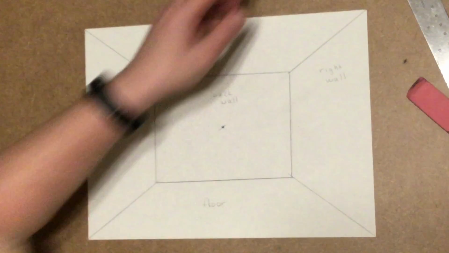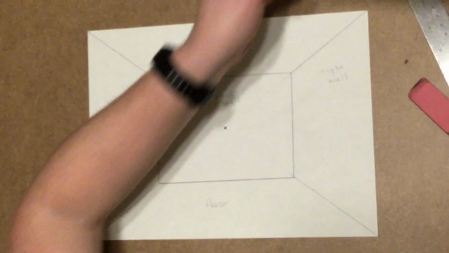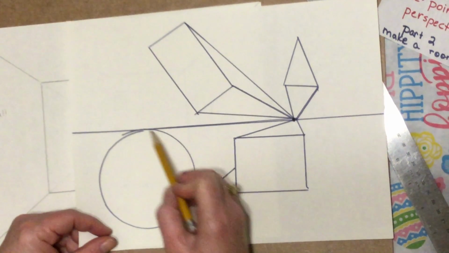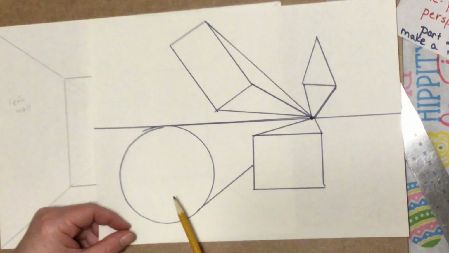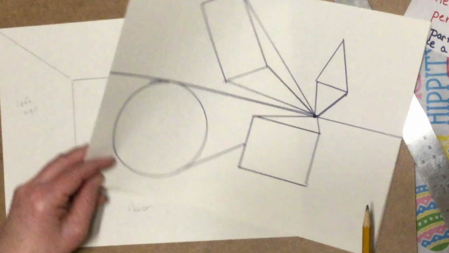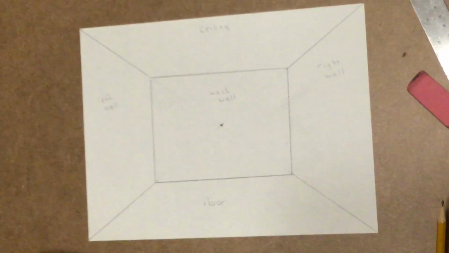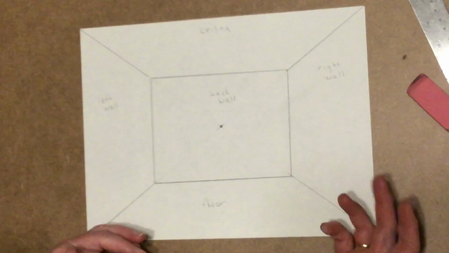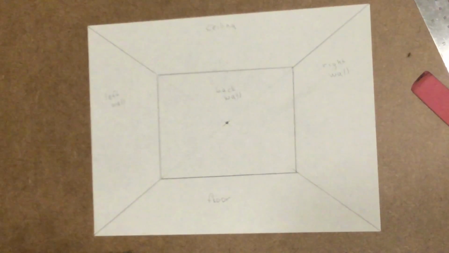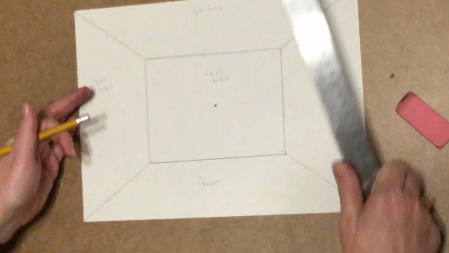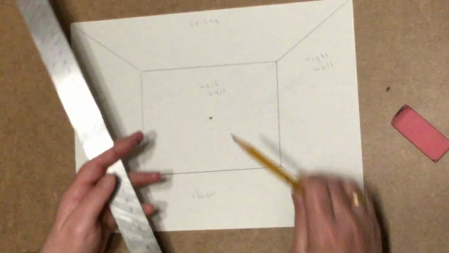Now remember, when we were looking back, we had to start our 1-point perspective with a shape. So this one is a circle, a square, rectangle, triangle. So depending on what kind of room you're making, we have to start with a shape. So let's say I am making a bedroom.